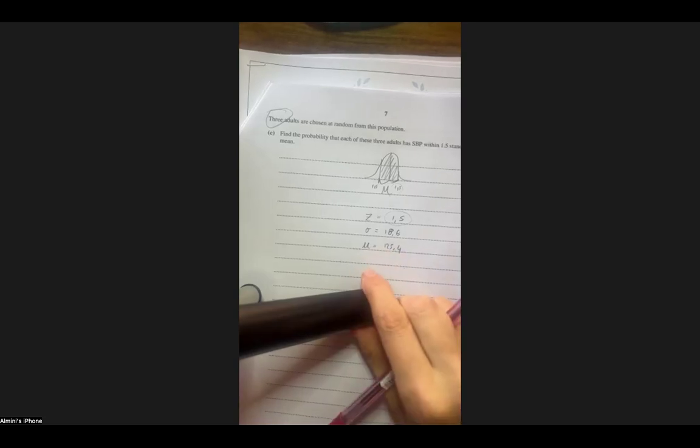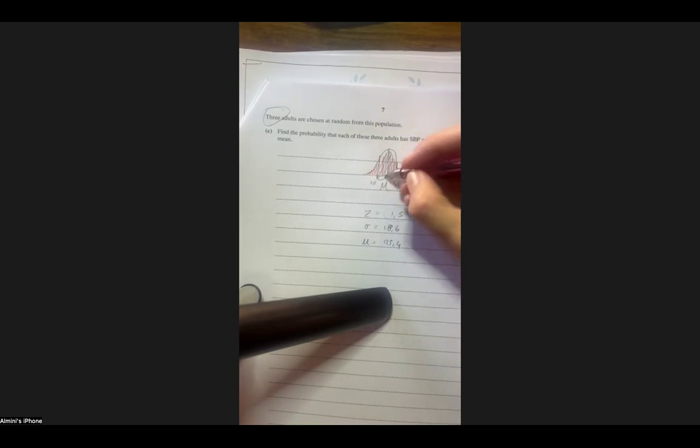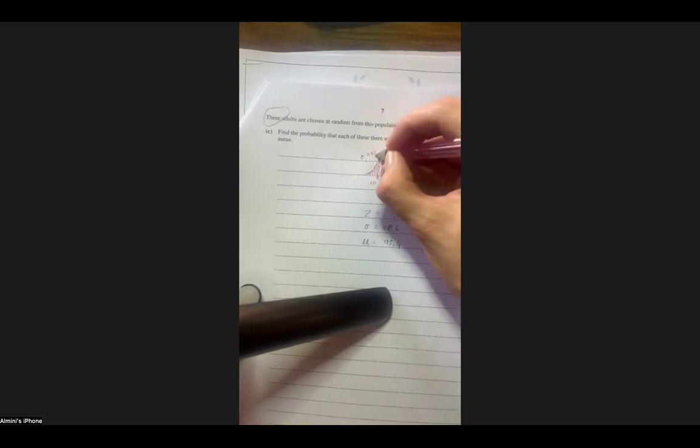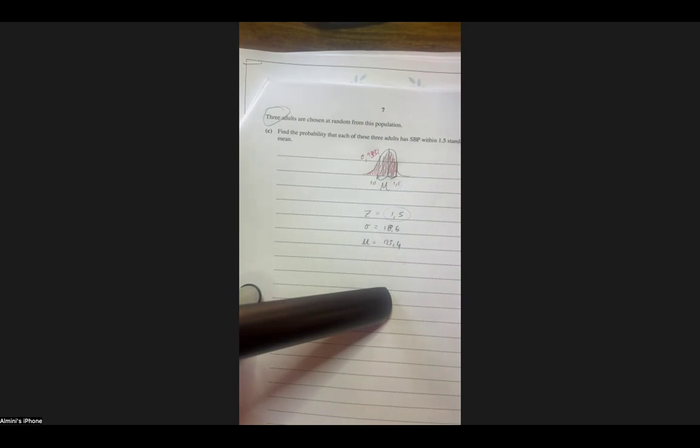0,9332. So that means this area, maybe I should use a different color. Let's get into full teacher mode. This whole area up to 1,5 above the mean is going to be 0,9932. What did I do with my brain there? There's double threes and then 2. Hope you can read that. 0,9332, which I got from my table.